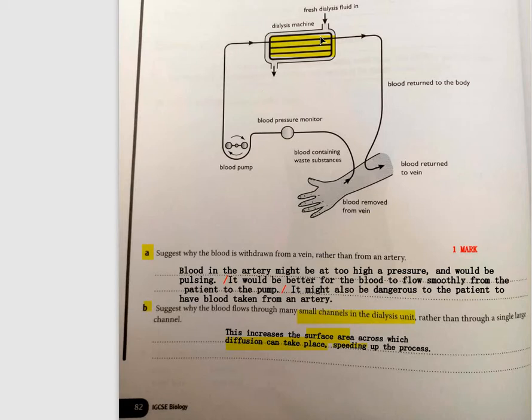Glucose is also present in the blood coming into the machine, so since the concentration is the same, there is no diffusion that's going to take place for the glucose.